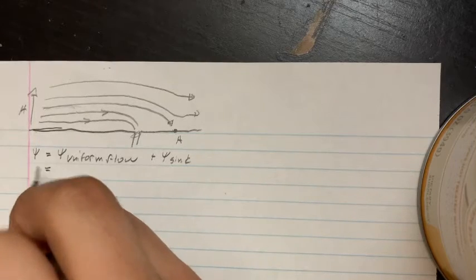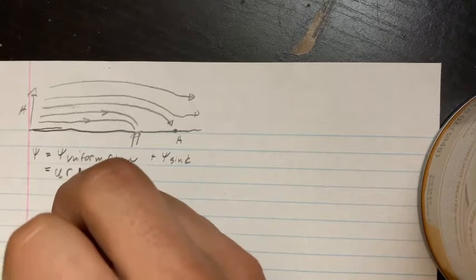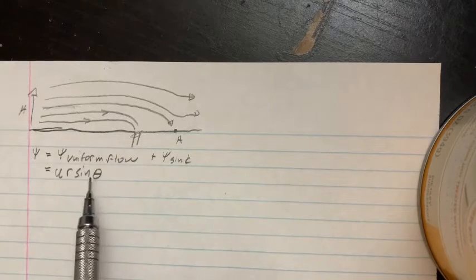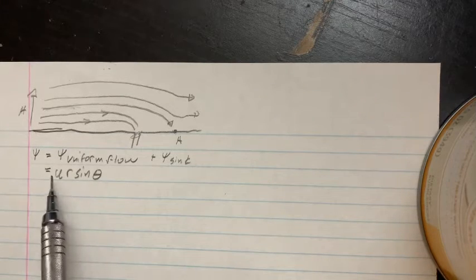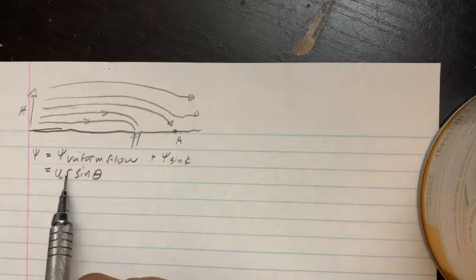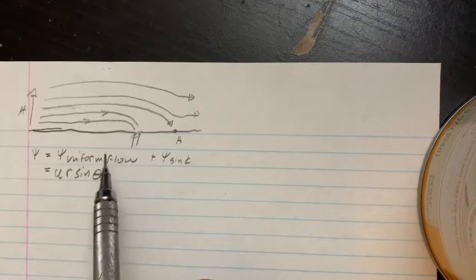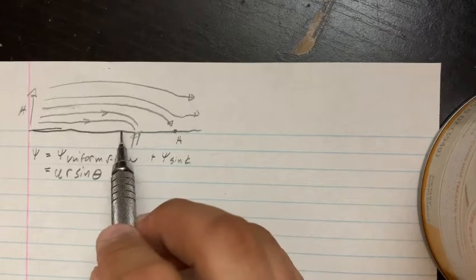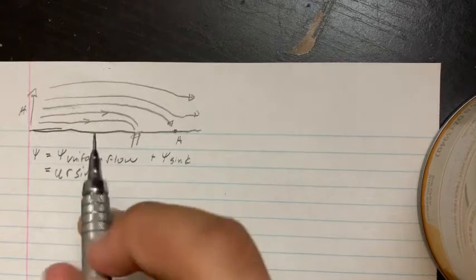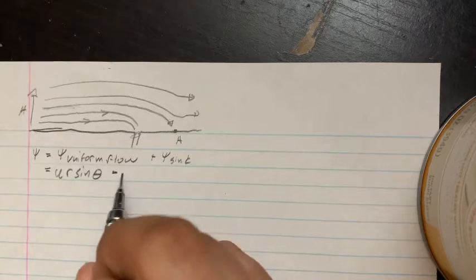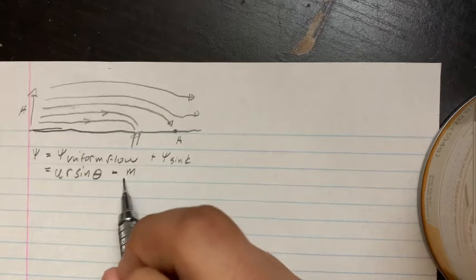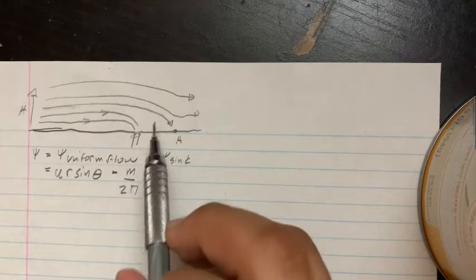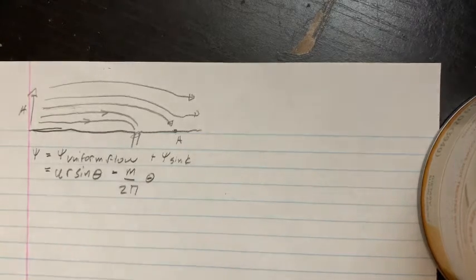Now we are given the certain equations: U r sine theta. This is the general equation for a uniform flow. U, because it's in the x direction, r is the radius from here, and then theta is just the angle at which it is from a certain point that you're focusing on. And then for the sink, it's important for it to be negative, because obviously water is flowing into it. It's not a source, nothing's coming out of it. It is taking away from the flow.